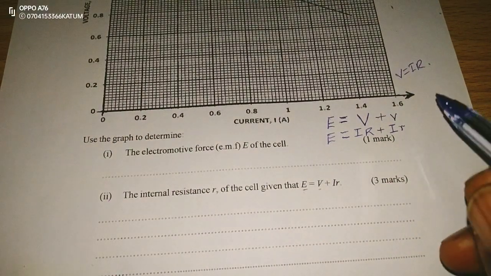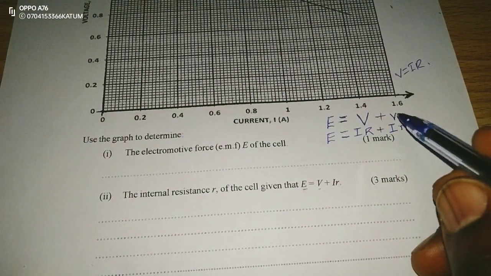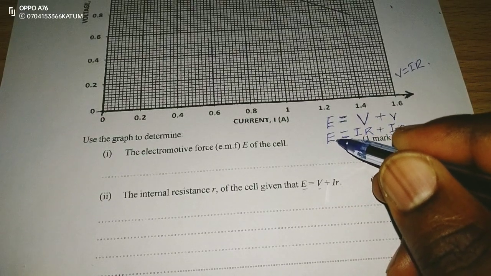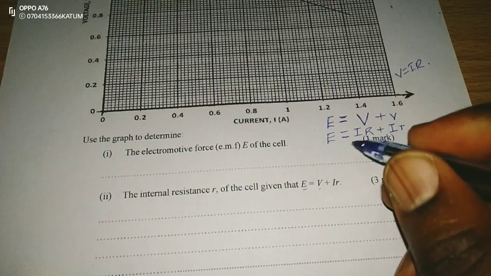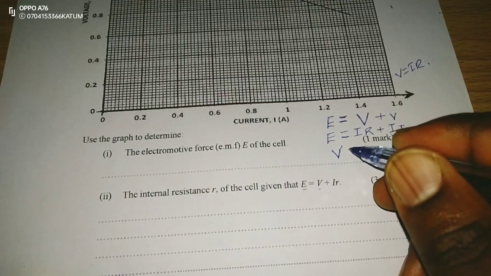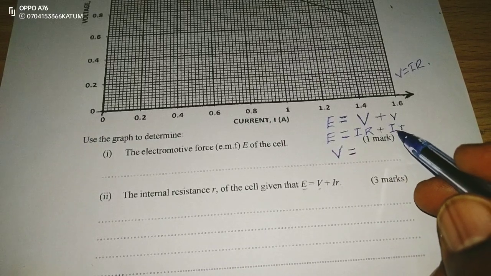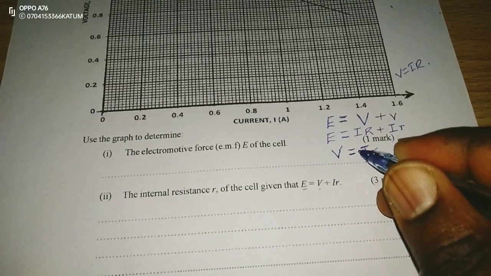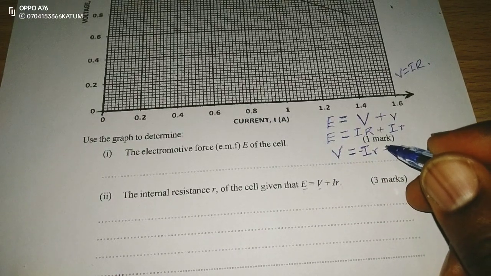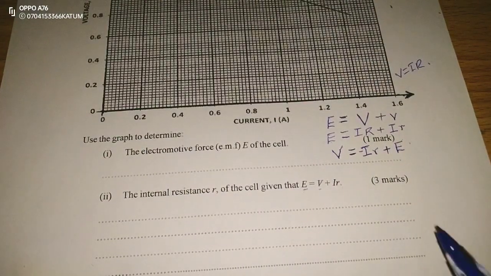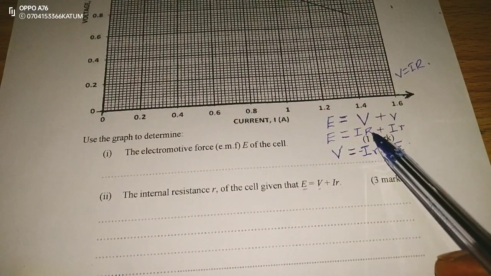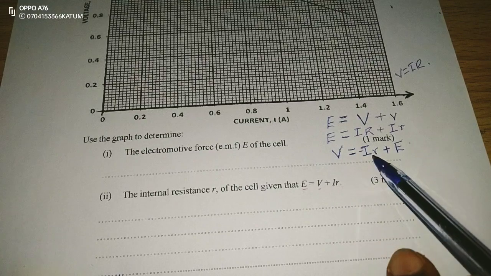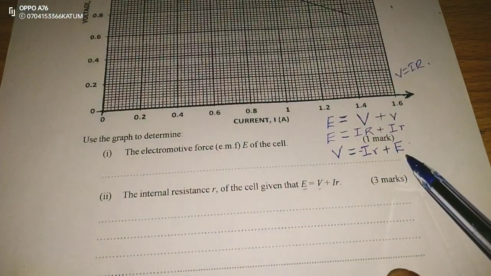So now we can agree that we write the equation in this way, such that we begin with the terminal voltage which has been plotted, V equals, then on the other side we begin with Ir. Ir will be negative, then we will add E. So for us to begin with V, we have to take Ir to the other side where it becomes subtracted, then plus E.